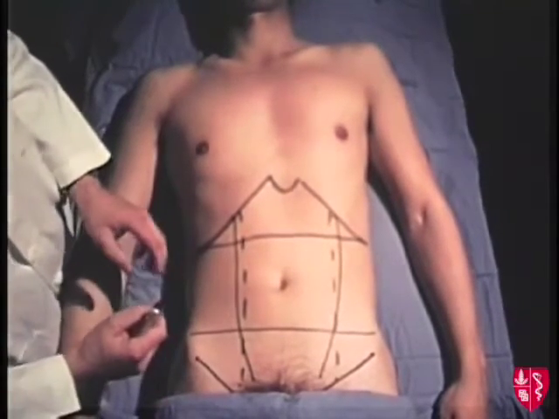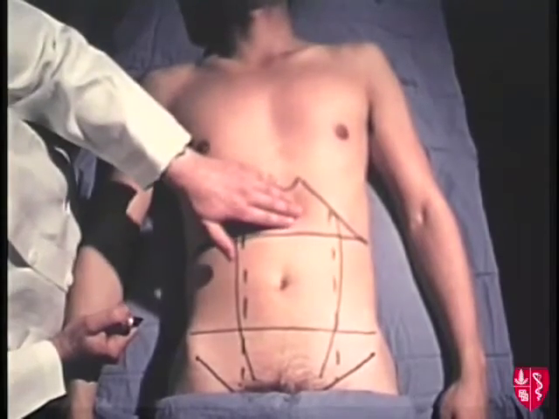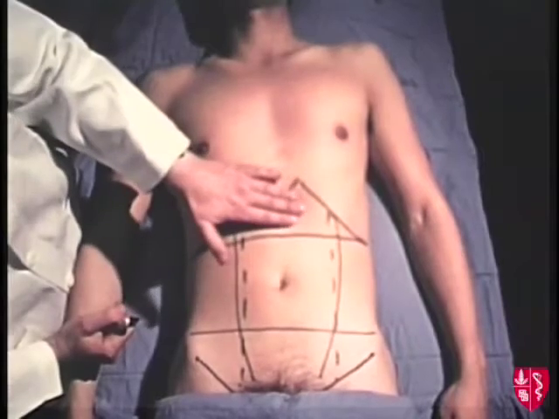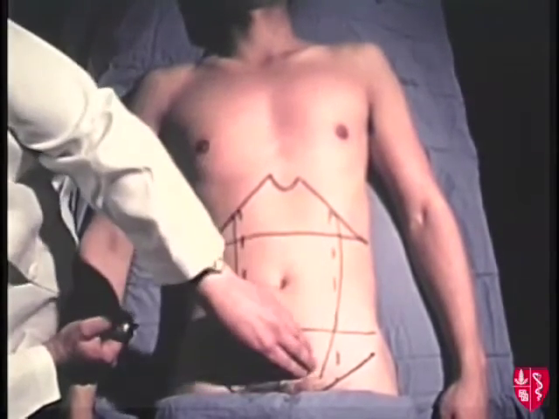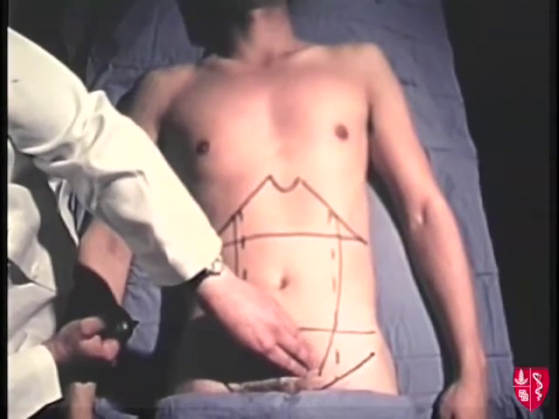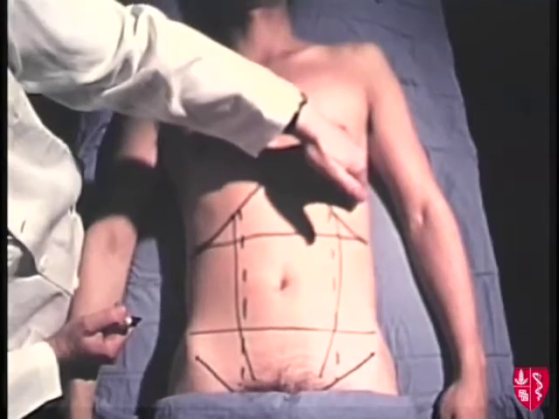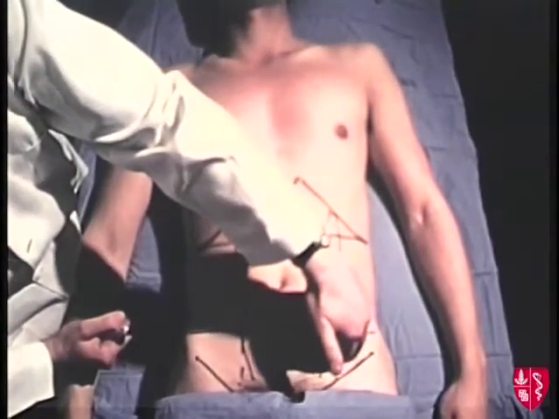This enables us to divide up the abdomen into regions. The epigastric region being here between the costal margin and the subcostal plane, the umbilical region here, and the hypogastric region there. And then on either side, we have the hypochondriac regions, the lumbar regions, and the iliac regions.